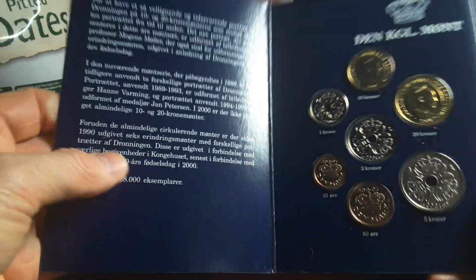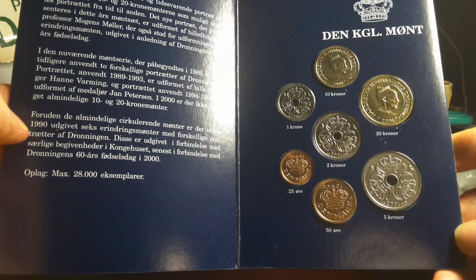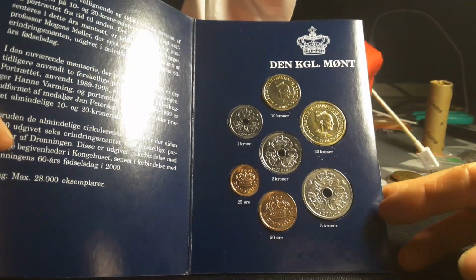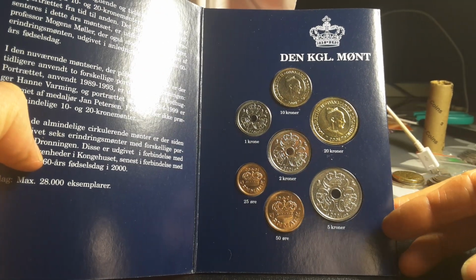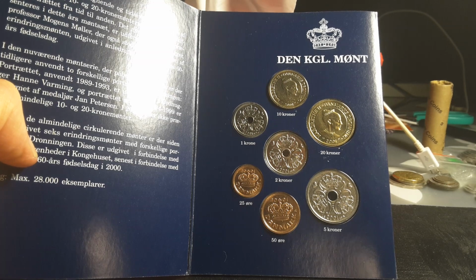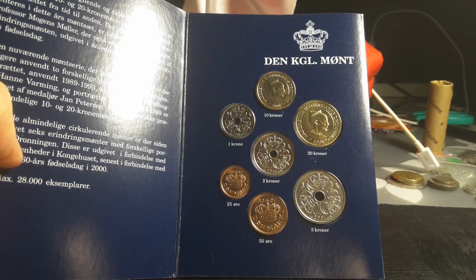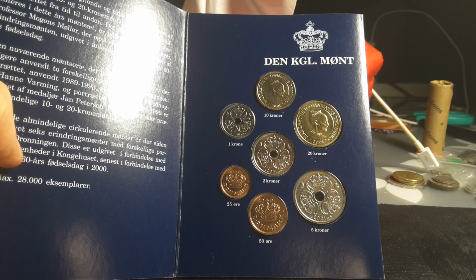So, what are the values of these mint sets? I guess it would depend on what is in it, like Australian uncirculated coin sets. If it's got a commemorative, if it has low mint coins, that will put the value up.